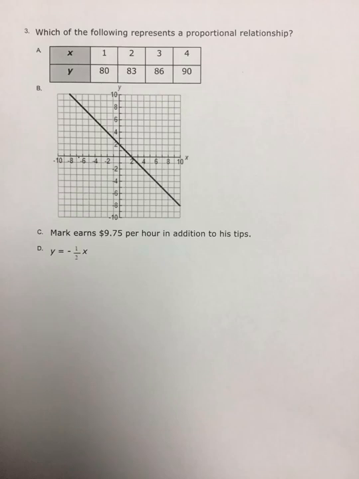So for the third one, we're going to be looking to see which ones are proportional and which ones are not proportional from different representations. Which of the following represents a proportional relationship? So there are different representations here. The first one, A, is a table.